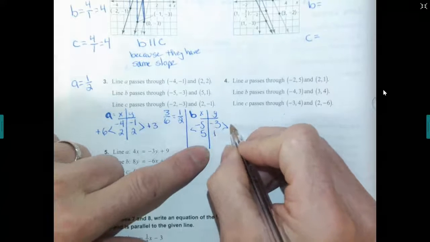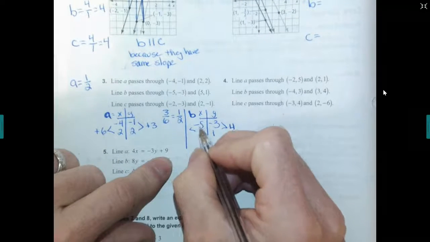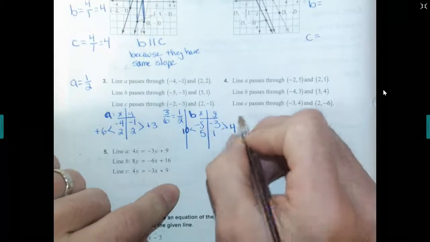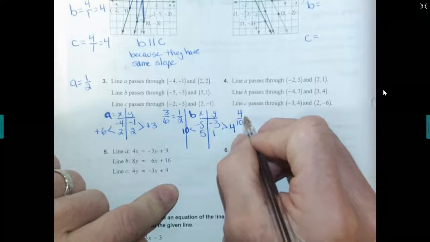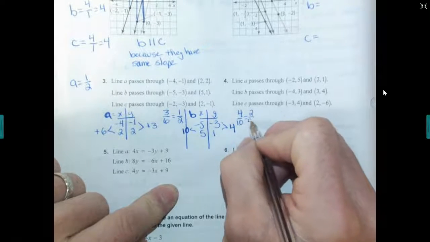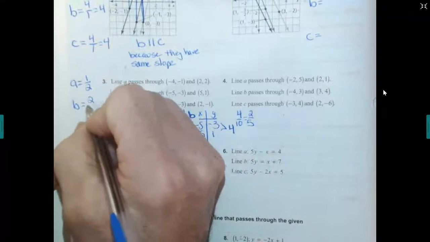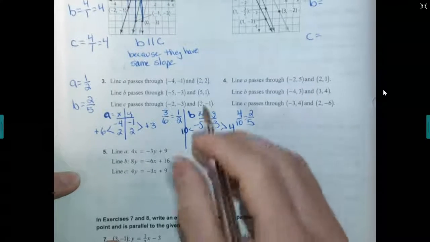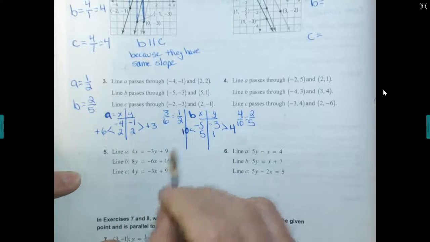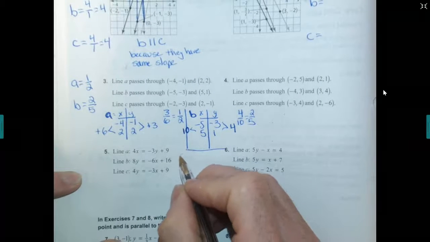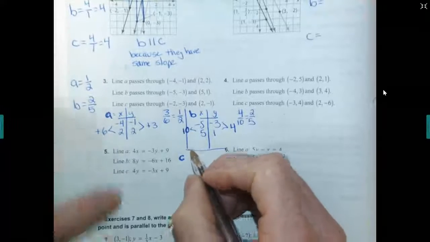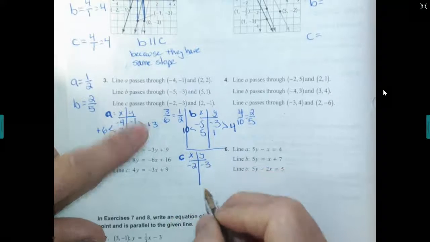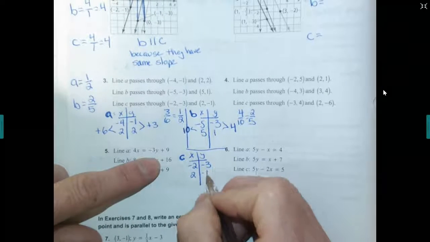So -3 to 1, that would be 4. I add 4. -5 to 5 would be 10. So I have 4 tenths. If I divide both of these by 2, I have 2 fifths. So the slope for B equals 2 fifths. And now I'm going to run, it's getting kind of busy, but let's do C. C, I have x, y, -2, -3, and 2, -1.